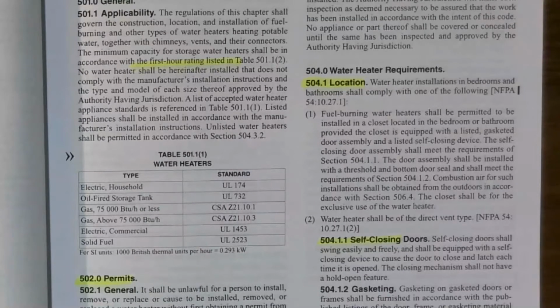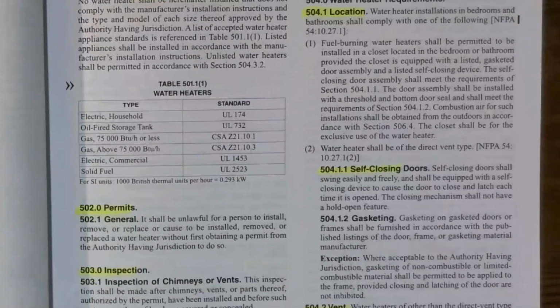So that whole section pretty much says I can put a water heater in a closet in a bedroom, but I need to have a door that closes on its own and seals so no oxygen from the bedroom is being consumed by the burner, and all combustion air, all air that is used to burn the fuel, is to be supplied from outdoors. So that's what that one code section says. And then number 2, the water heater shall be of the direct vent type. So there you go.